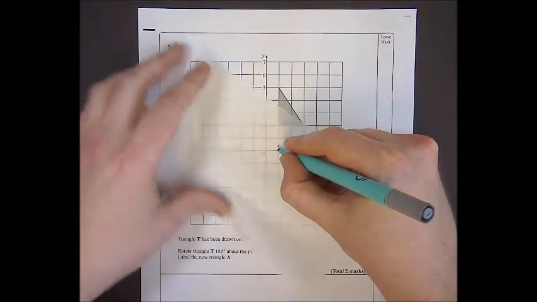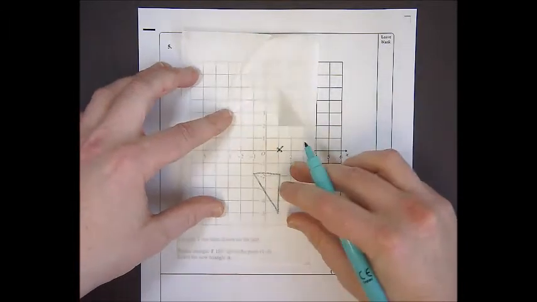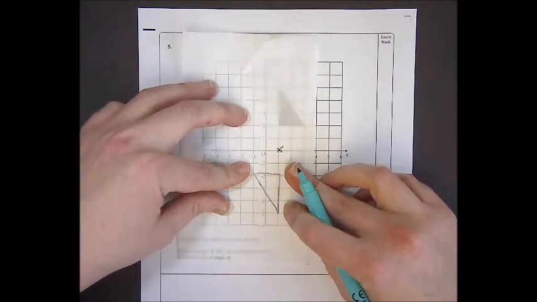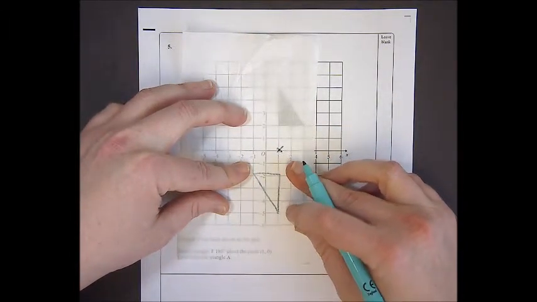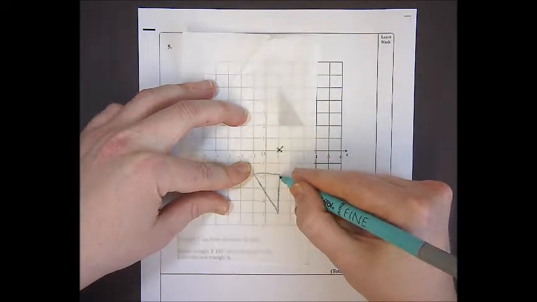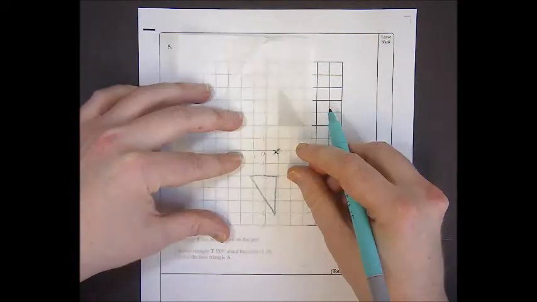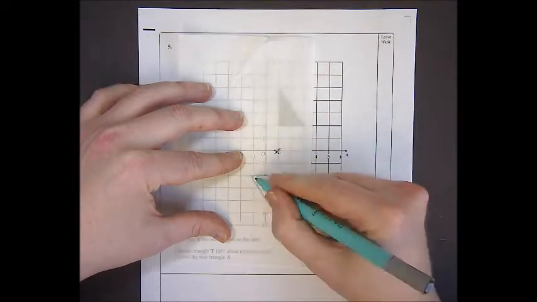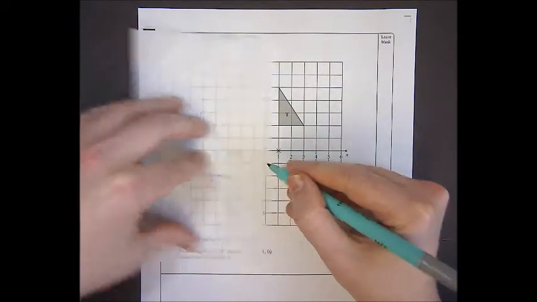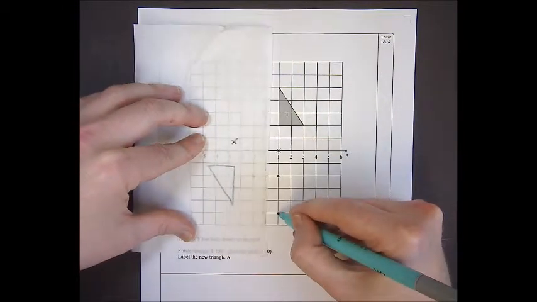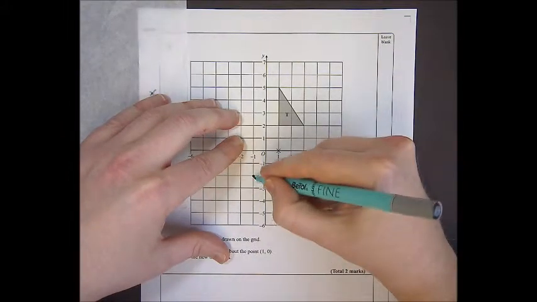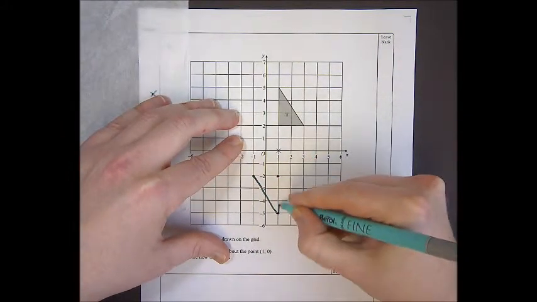So we just have to remember where that point is on the shape. There's 2 squares beneath the cross it's starting off, and then this point is there. This point is here, and then we draw our shape carefully. It also tells us to label our shape A, so there we go.